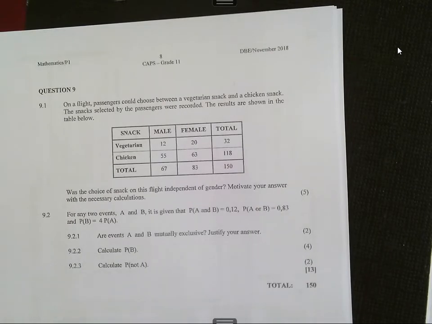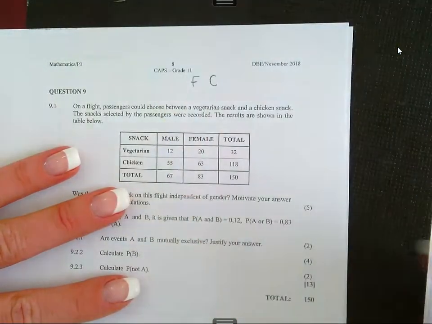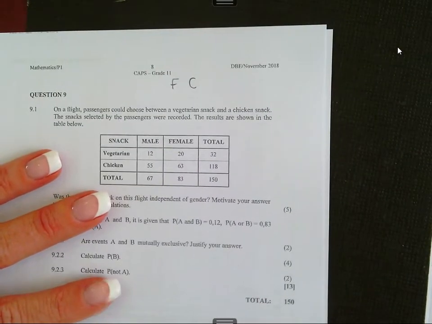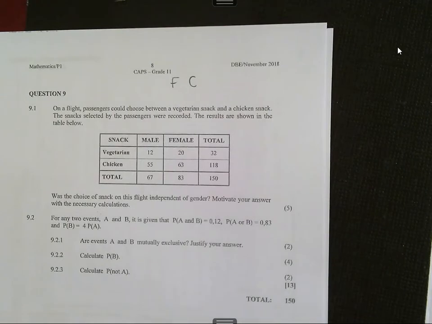So for the example, let's ask Antoinette, male or female? Female. Okay. Moana, before you fall asleep, chicken or vegetarian? Chicken. Okay, so we're going to test it with female and chicken. How many people are on this flight? 150.